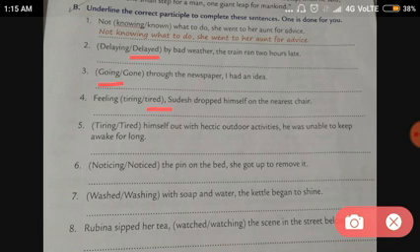Next one. Tiring himself or tired himself? Tiring himself out with hectic outdoor activities, he was unable to keep awake for long. Next one. Did you find out? Noticing the pin on the bed, she got up to remove it. Next one.